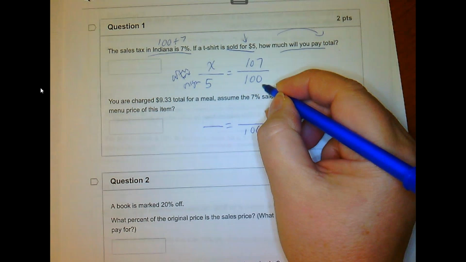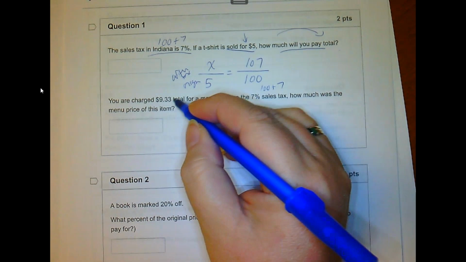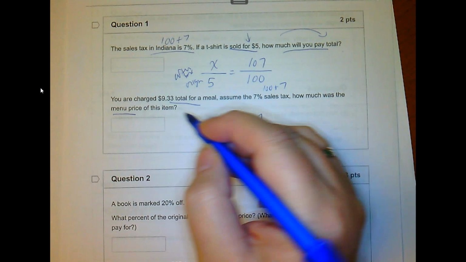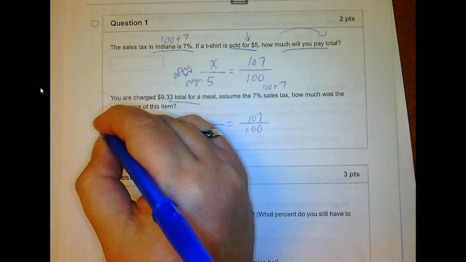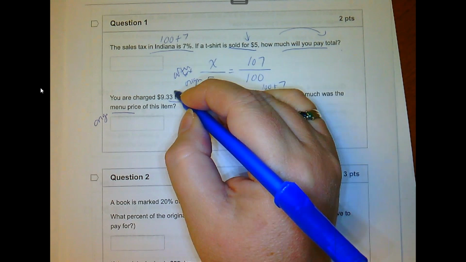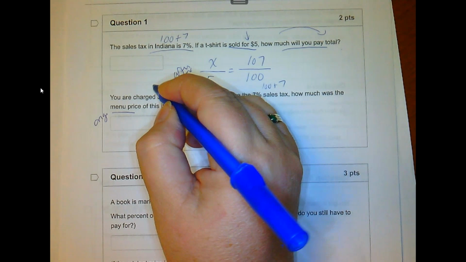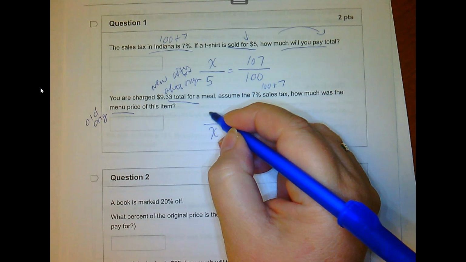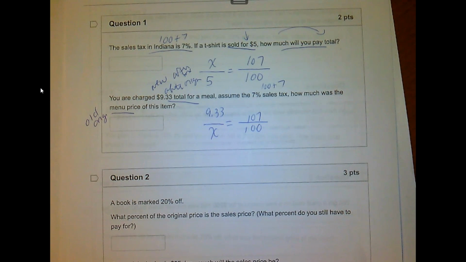We pay a tax, so it's 100 plus 7. This is the total. They want to know how much the menu became first. That is the original price. And this is after the tax. So this is the new, this is the old. We don't know the old, this is the new. Absolutely. Kim and Kristen, you both have it.